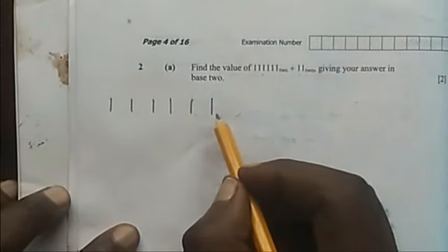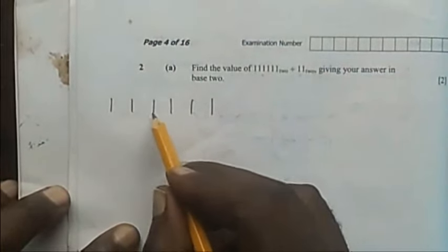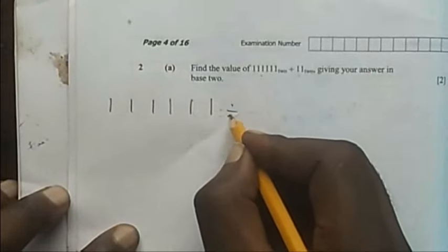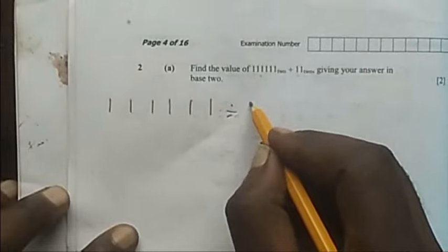If you don't know how to find the place value of these numbers, check our video. Go into the playlist called Number Bases and check the video where we showed how to write the place values. Once I've written it like this, I'm going to write the division sign here, then write the 11 here.